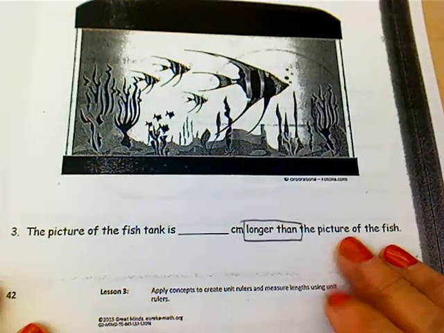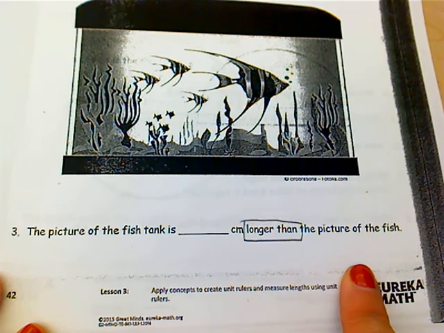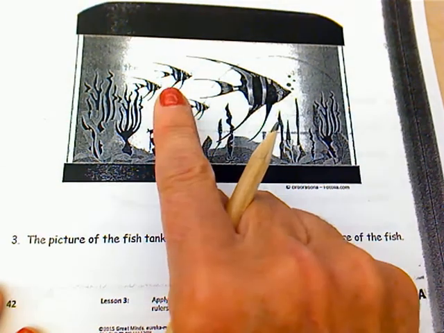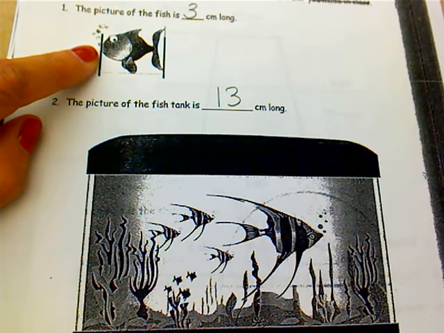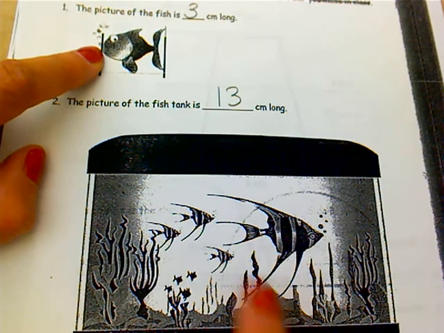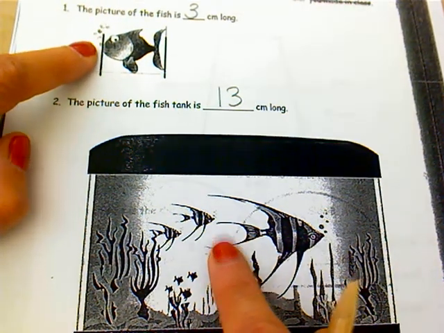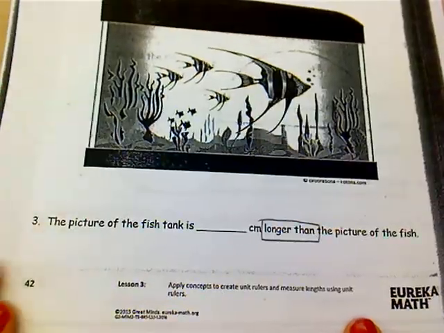So you're going to have to write an equation to show the difference between the fish tank and that little fish up at the top, because we want to know how much longer the picture of the fish tank is than the picture of the fish. So we're comparing these two pictures. Pause the video while you make yourself an equation.